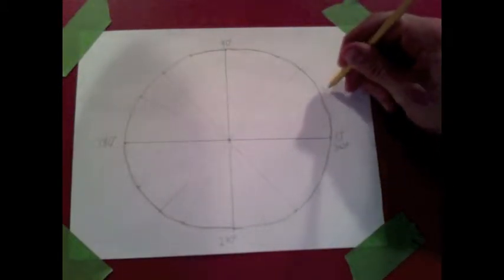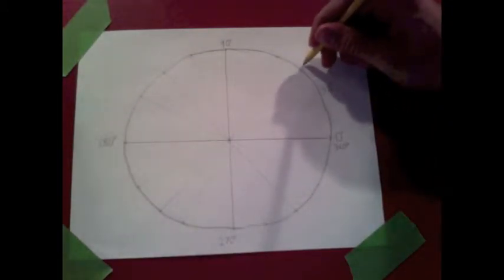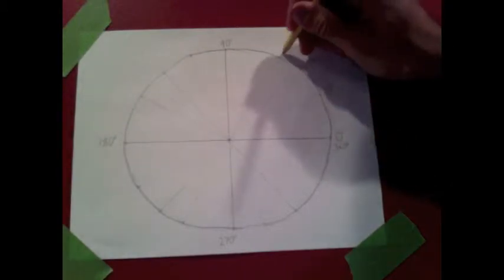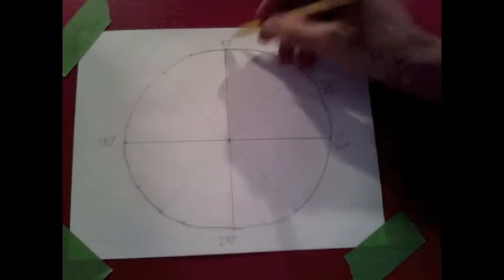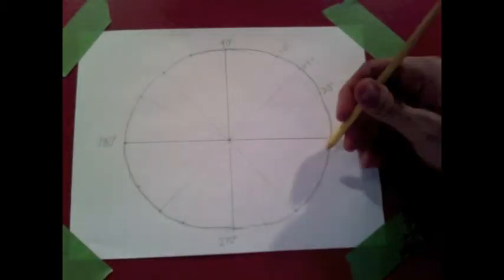Add 30, 30 degrees. Add 15, 45 degrees. Add 15, 60 degrees. And add 30, 90 degrees. We can use the same pattern all the way around.